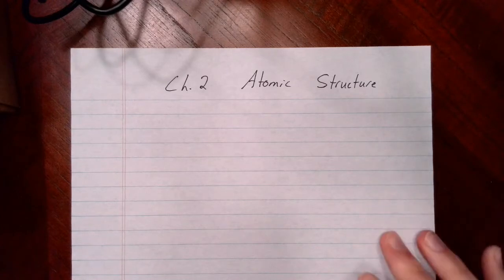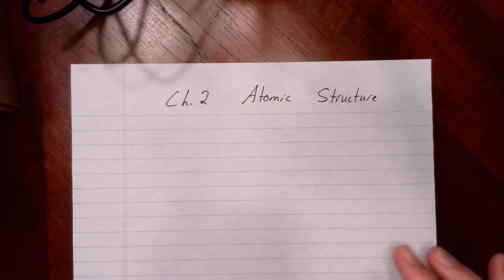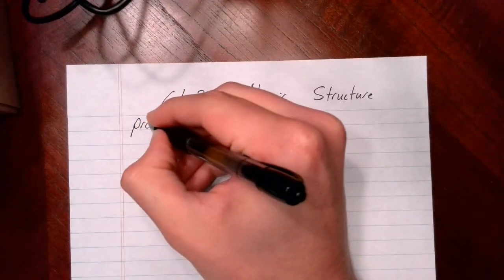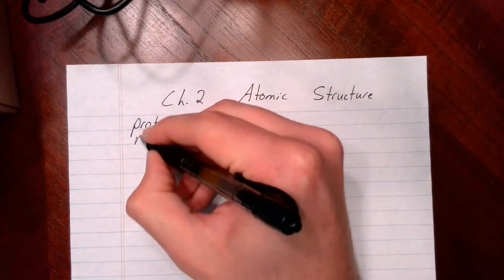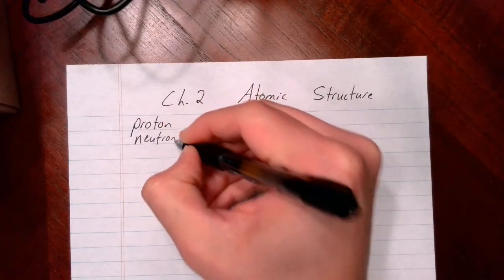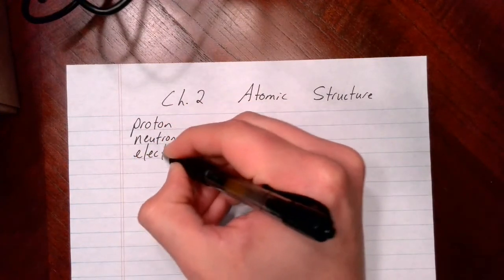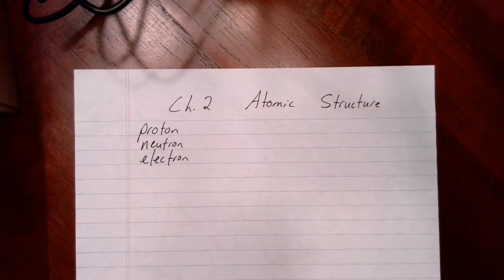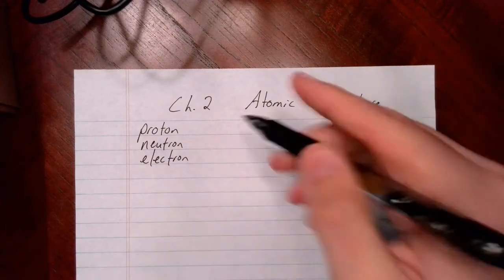So let's start off by talking about the three basic types of particles that build atoms. First we have the proton, then the neutron, and the electron. And we can actually go a little further and divide the proton and the neutron, but that's a higher level topic and you can deal with that in a college level physics class if you choose to go that route. So let's look at the abbreviations for these three particles.